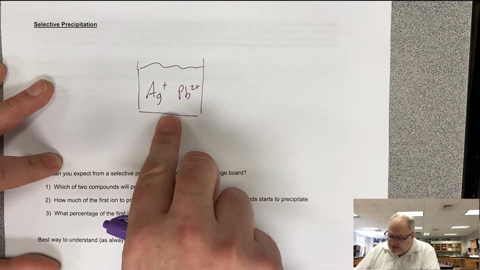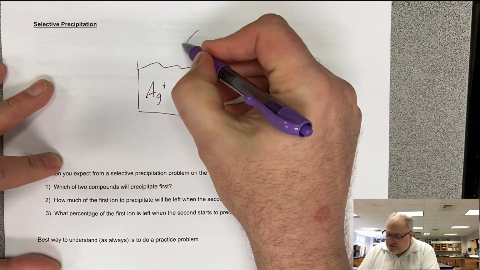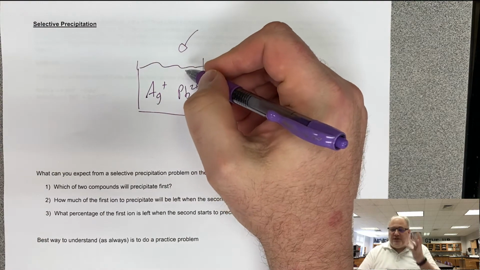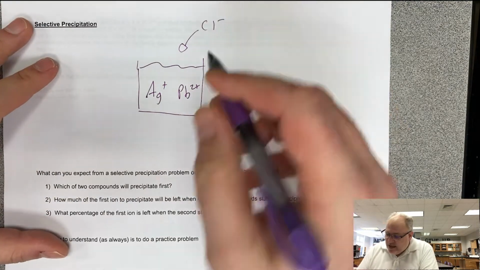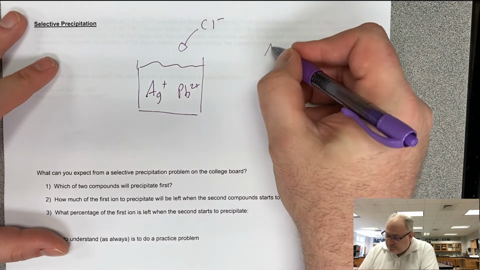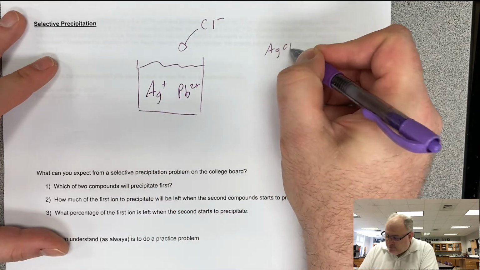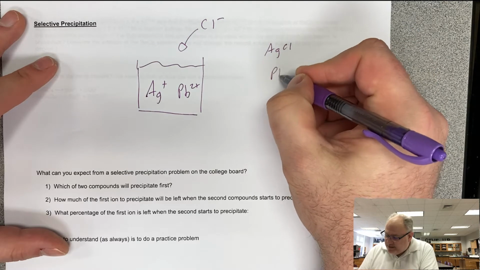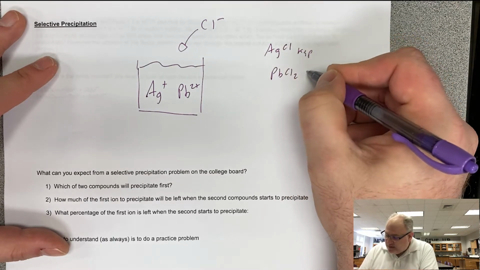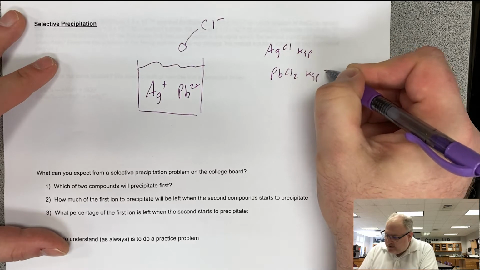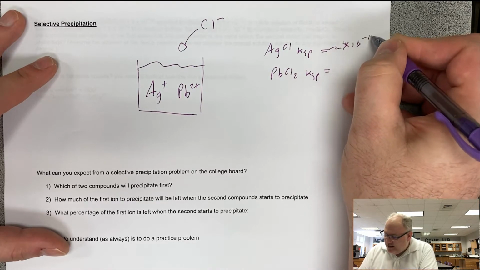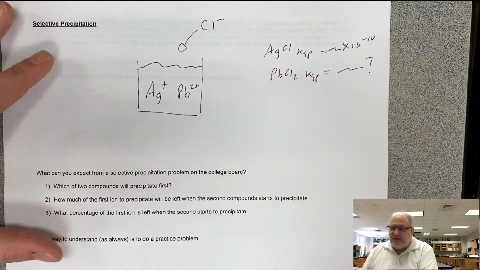But if you have positive ions in here, what you're going to throw in here is a negative ion. So I'm going to pick a negative ion that I know will precipitate out with both of these, and that is Cl-. What we know to be true is that for both AgCl and PbCl2, if I were to look up the KSPs, their KSP values are different. I believe this one is like some number times 10 to the negative 10, and this is some other unknown number because I didn't bother to look it up.